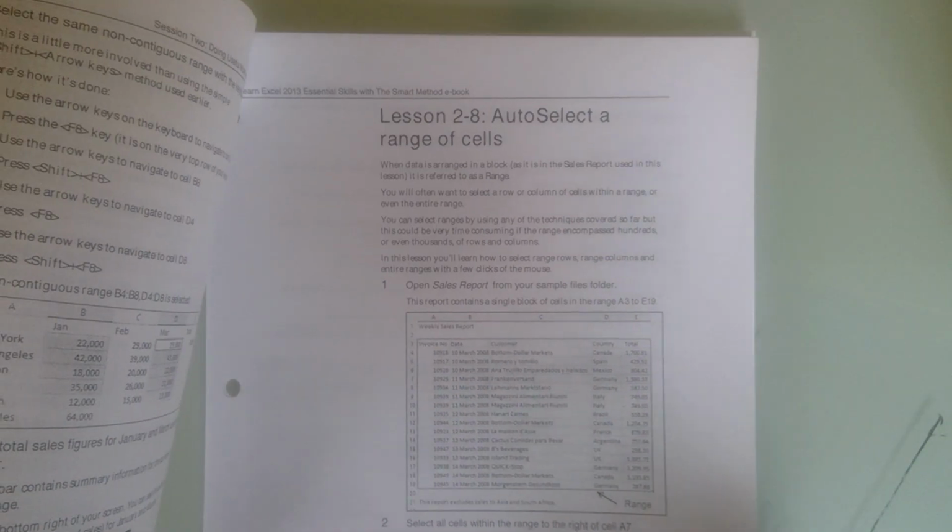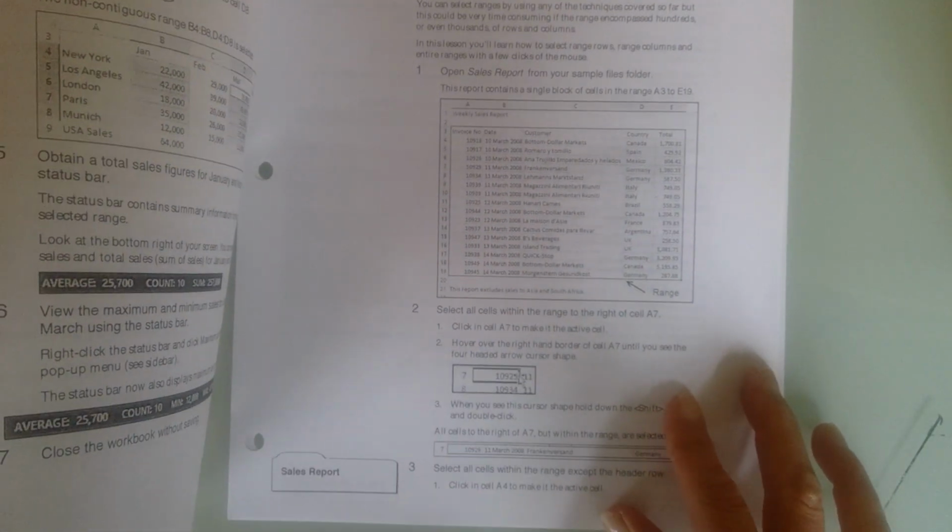And that is it for this first lesson. So you're going to complete lesson 2.1, all the way up to the last one that I just talked about, 2.7. And then we will continue with lesson 2.8 next time.